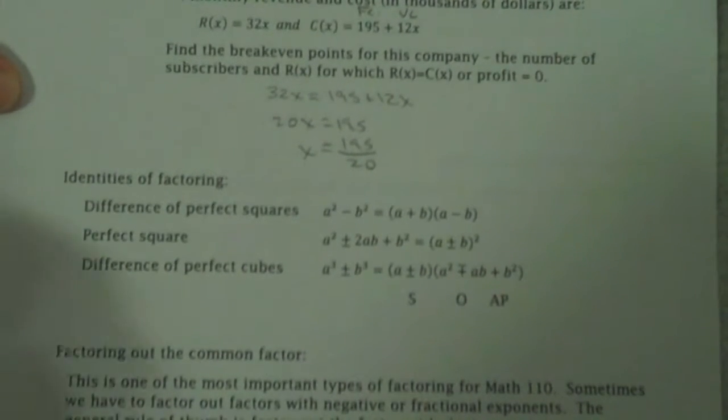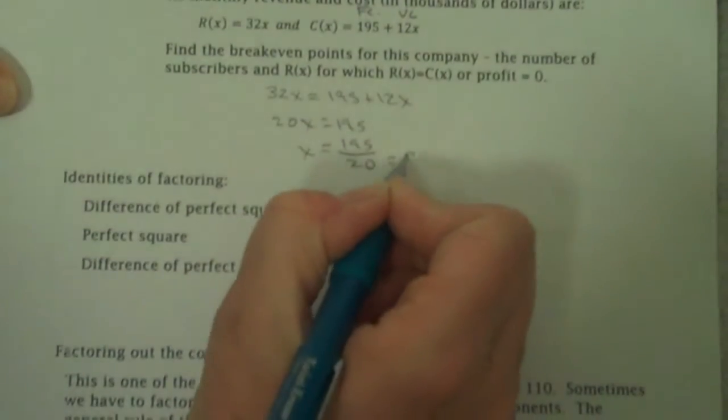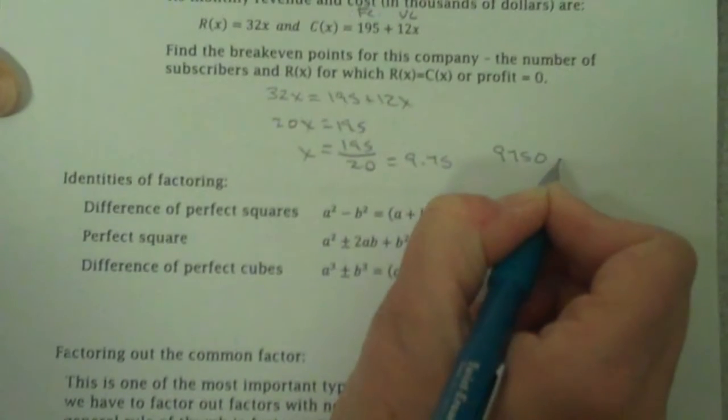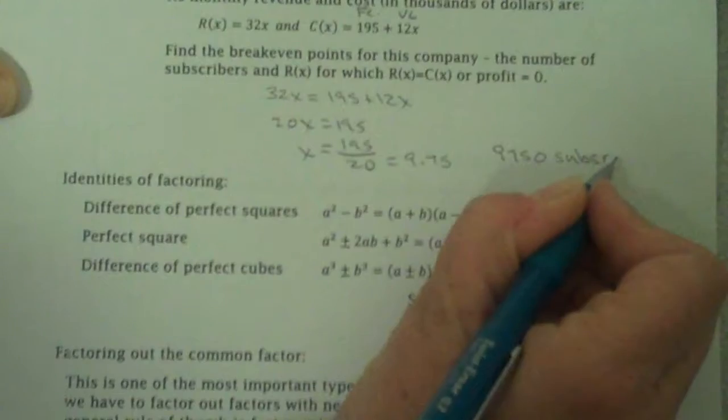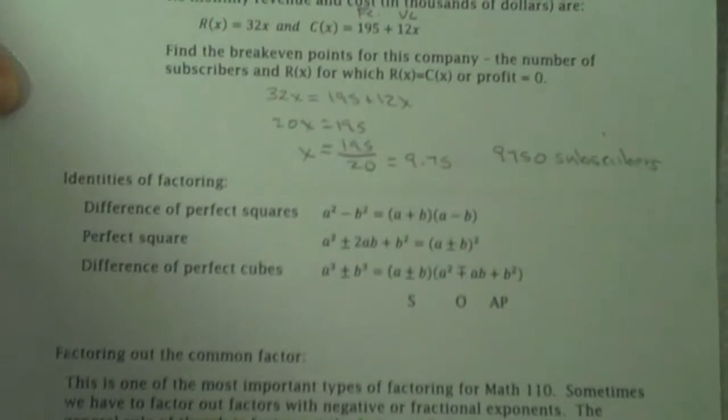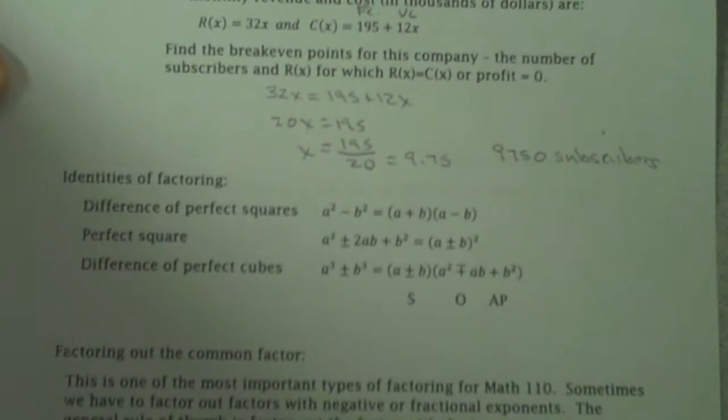So when we take 195 divided by 20, and I don't have my graphing calculator with me, so I'm going to do it on my phone, 195 divided by 20 is 9.75. So I would say 9.75, and then I would multiply that by 1,000 to give the answer. 9,750 subscribers would make me break even.